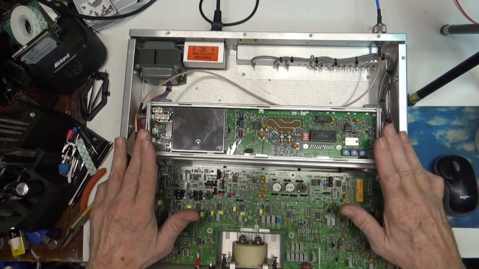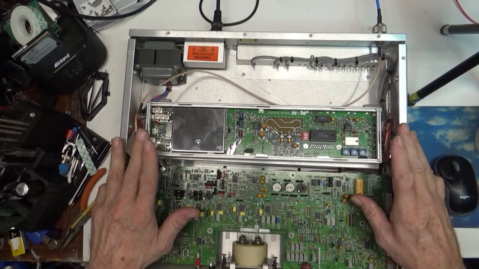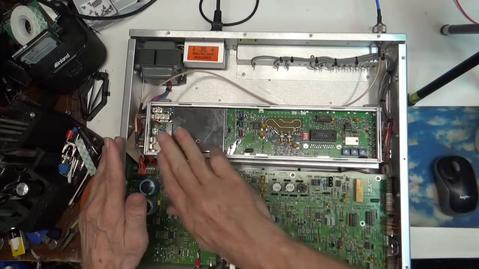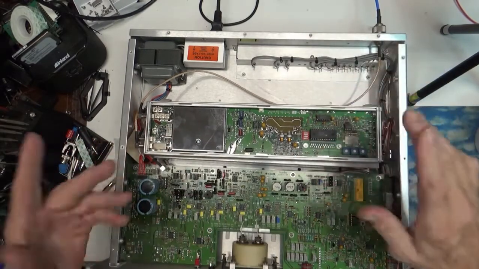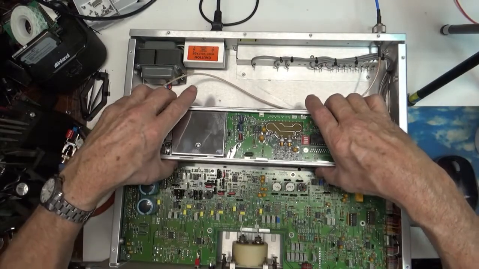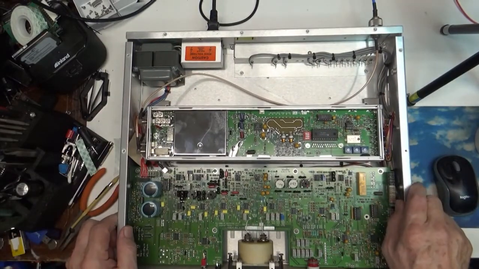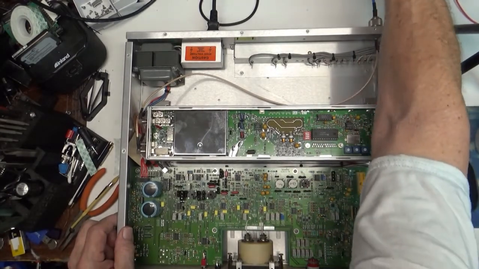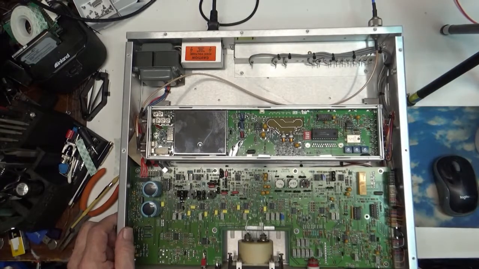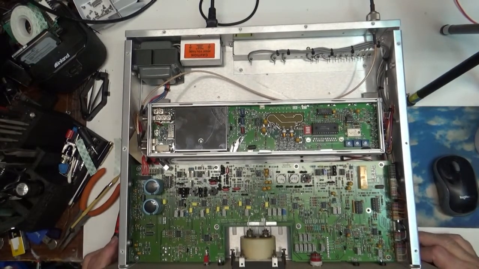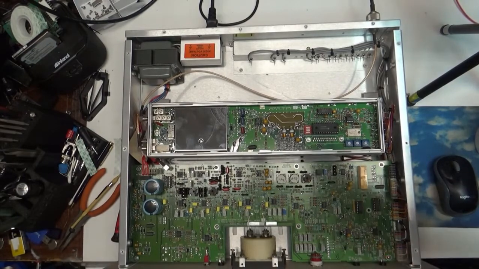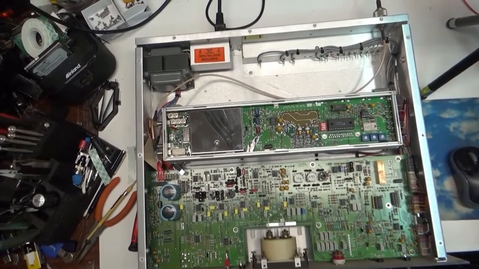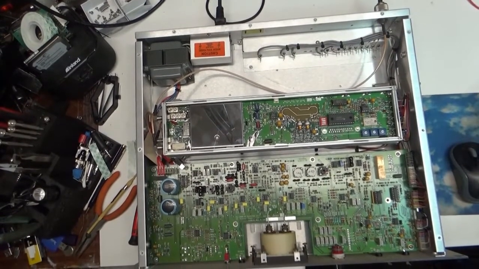I'm not going to go through a whole alignment on this thing, because, quite frankly, it takes a long time. But basically, it's nothing more than just a receiver. It comes in from the back and goes out. What we are going to do, however, is turn this generator off. Signal is off on here. I don't know if there's enough battery left in this thing to do this, but we'll try.